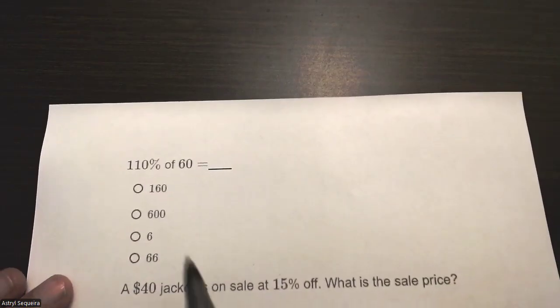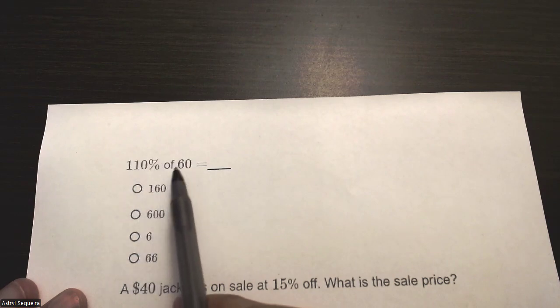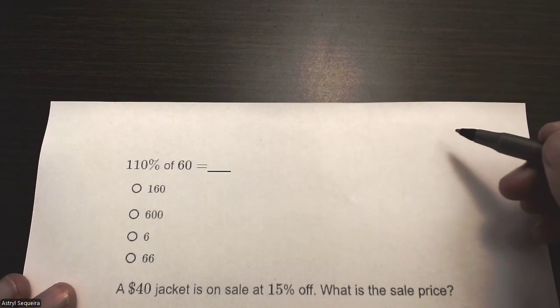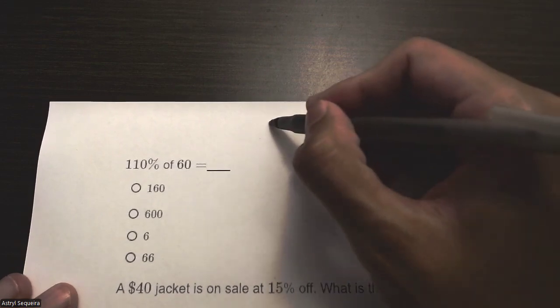All right, third page down, only 2 more to go before we complete this test. 110% of 60 equals blank. So again, I'm going to use the same percent formula, even though it's not needed.